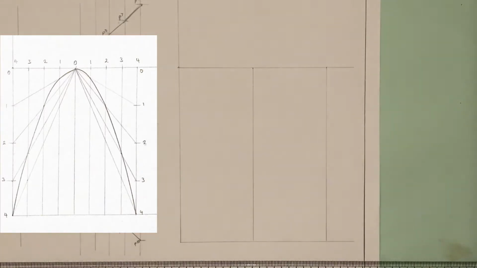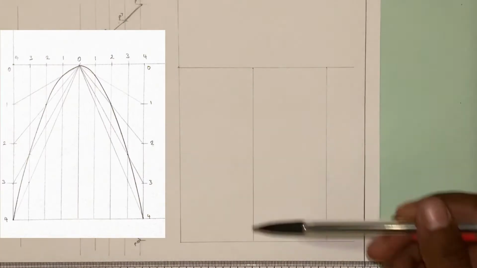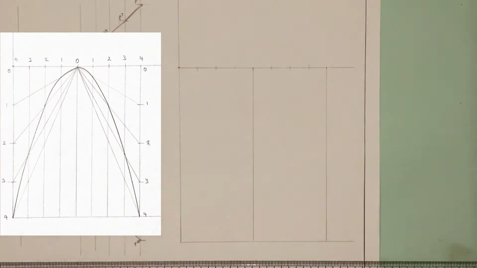All right, next I'm going to be dividing my span into 8 equal parts. Also, I'll be dividing my axial length into 4 equal parts. So I have my span divided into 8 equal parts.